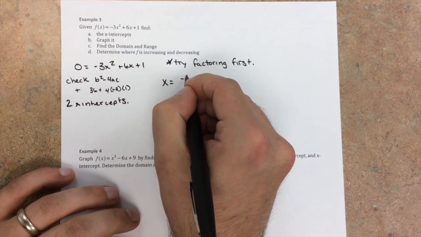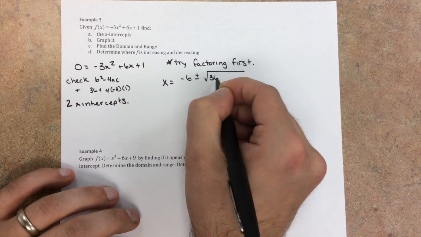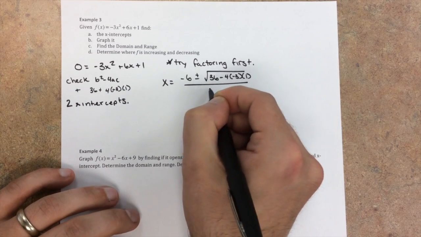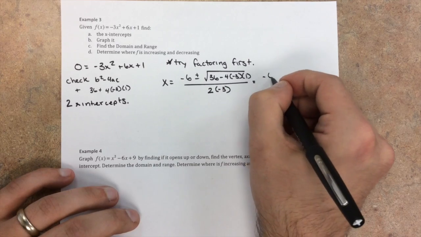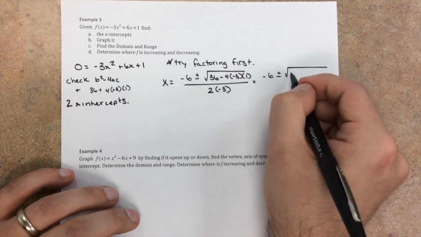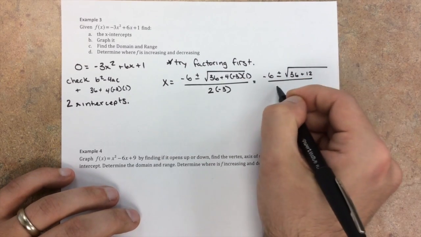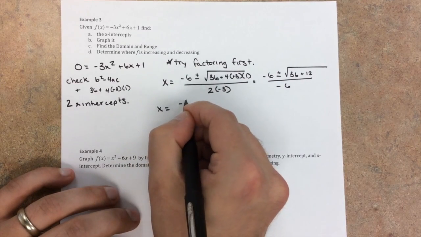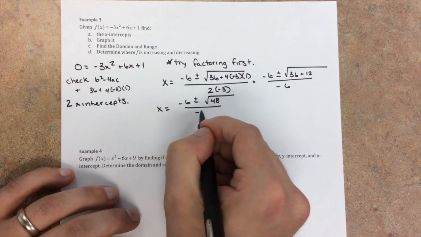So x equals negative b plus or minus the square root of b squared minus 4 times a times c, all over 2 times a. So that gives me negative 6 plus or minus the square root of 36 plus 12, all over negative 6. So x equals negative 6 plus or minus the square root of 48, all over negative 6.